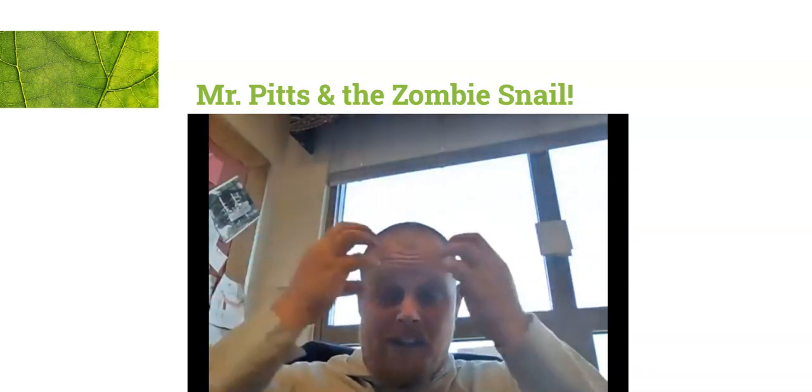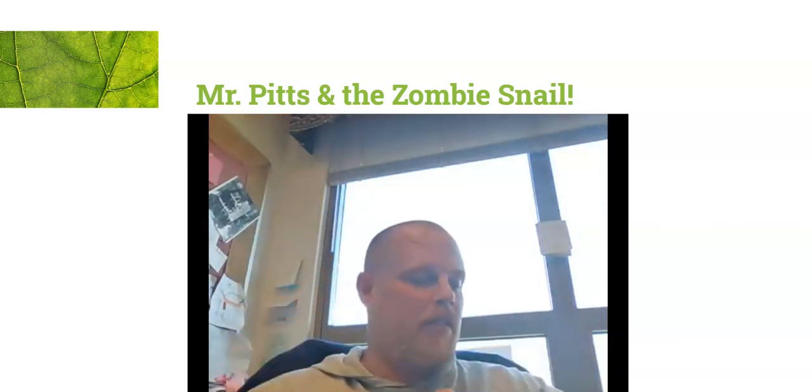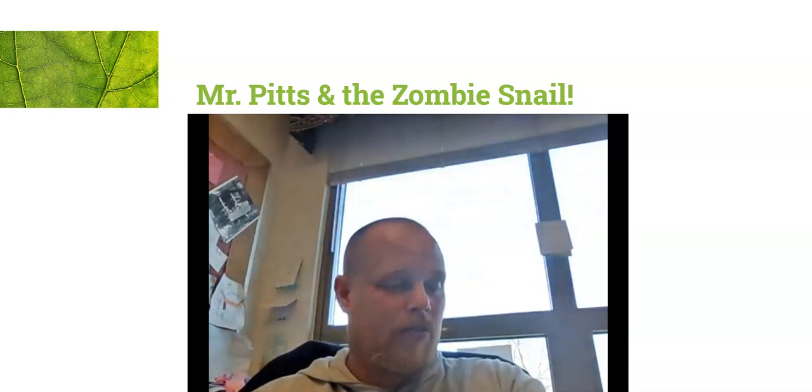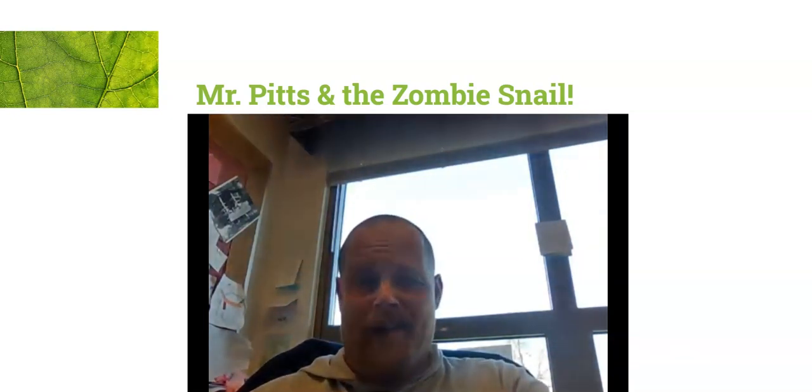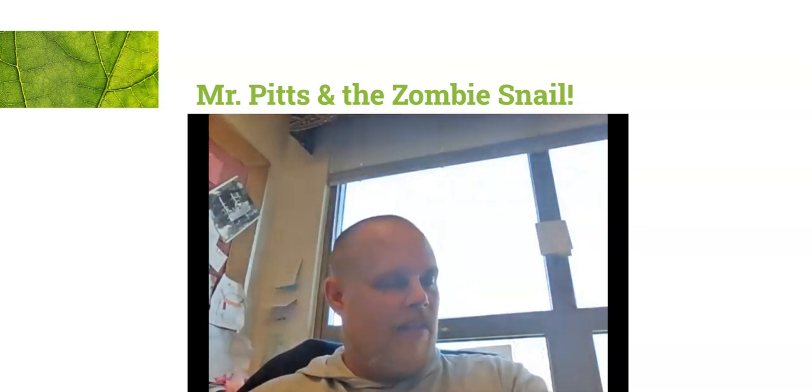Meanwhile, back to the snail. So the snail had its eyeballs eaten off. Meanwhile, the snail's eye stalks regenerate. That means that they grow back. Their eyes grow back. What? So the snail rarely dies, even though this seems fairly violent.